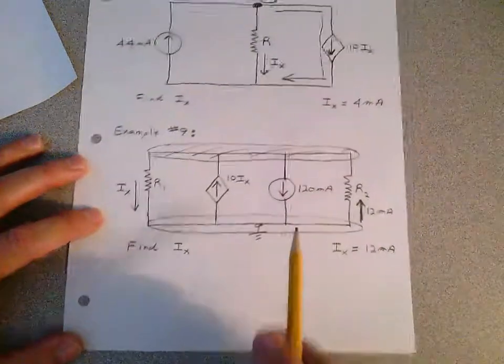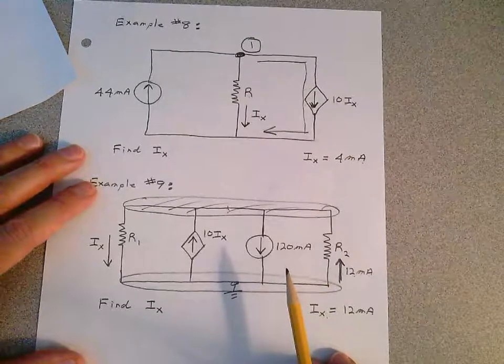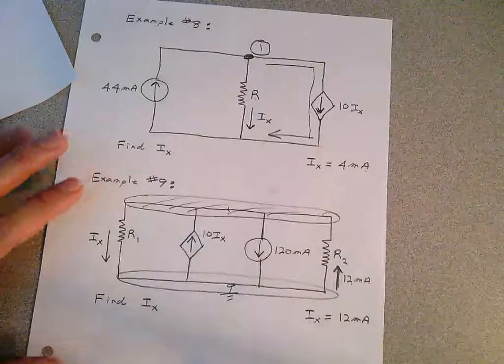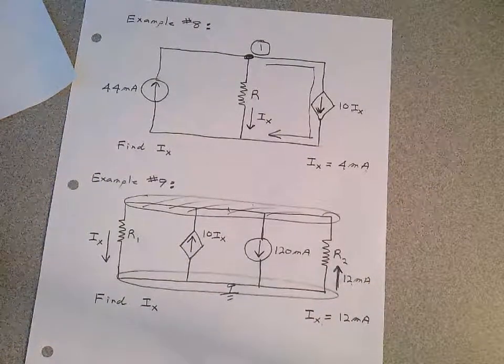If you can work these 9 examples, it's going to set you up perfectly down the road for nodal analysis, which is an extremely important analysis tool in electrical engineering. And that concludes this lecture.